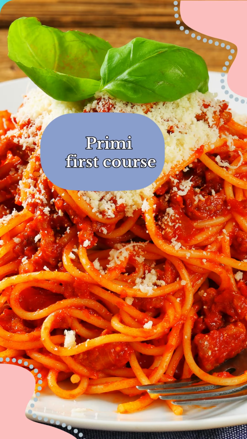Next, we have primi piatti, which are the first course. It's usually pasta or risotto. So things like spaghetti carbonara, risotto alla milanese, anything like that.